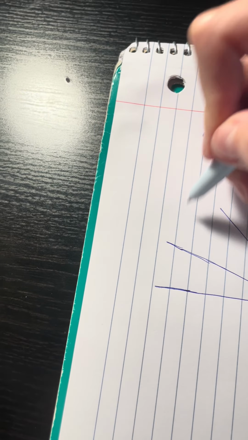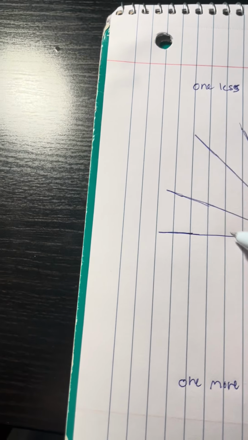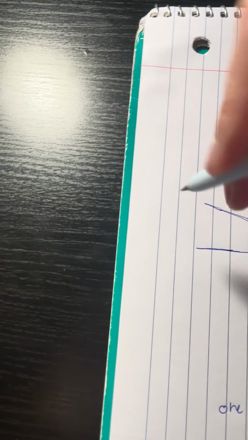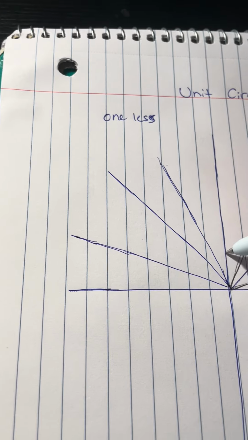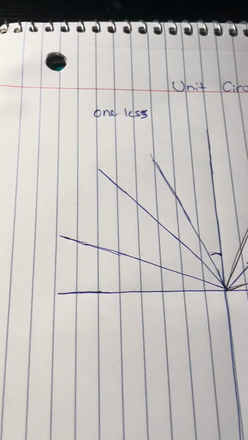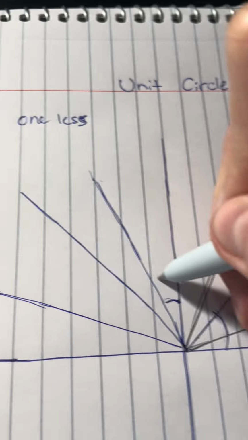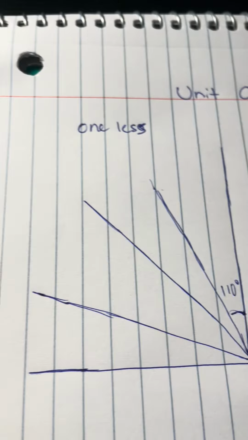So here, technically it'd be like 180 minus 30. If this is 90 degrees, that means this would be 90 plus 30, which is 120. You can mark it if you want.